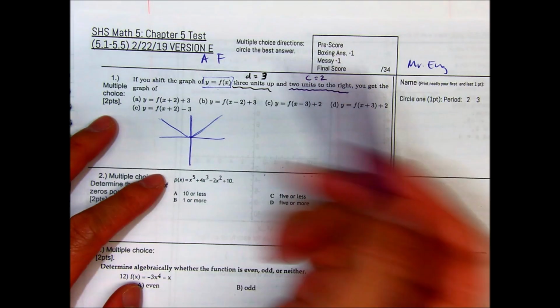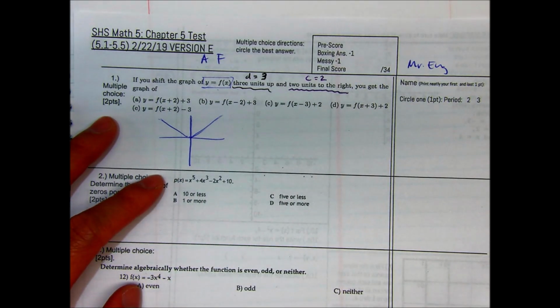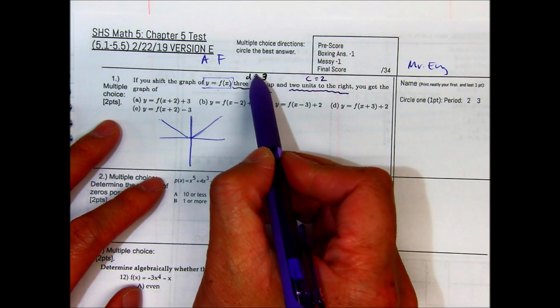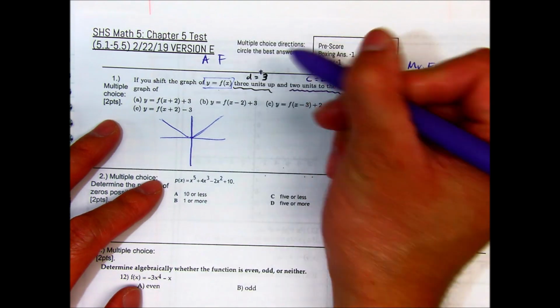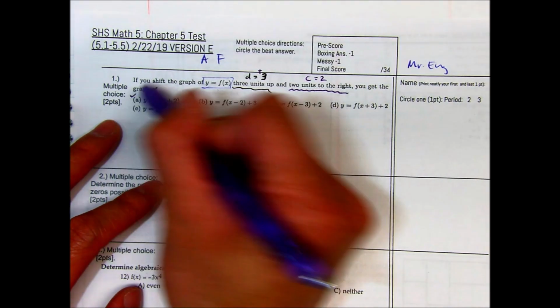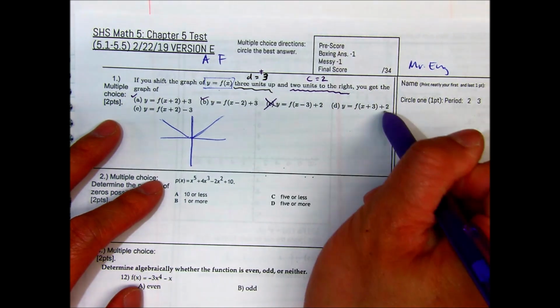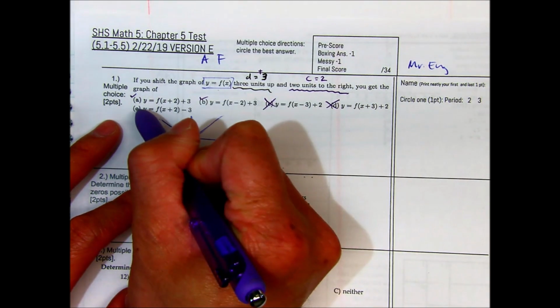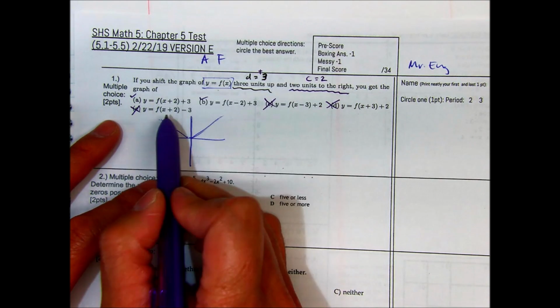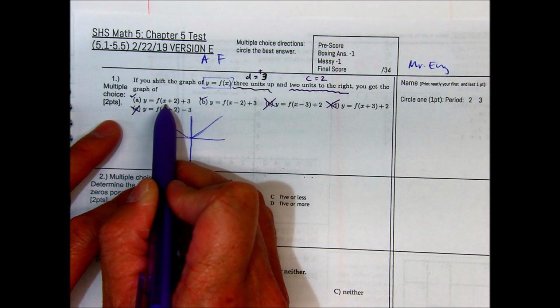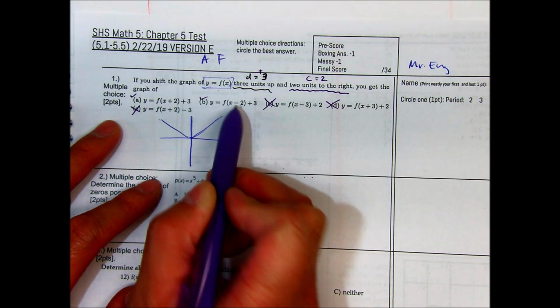You get the graph of, so if I look at all of these, I have 5 choices here. I want something that has a d of plus 3. So this one works, nope, that's positive 2, and this is down 3. So I have these 2 choices now. The choice is plus 2 or minus 2.